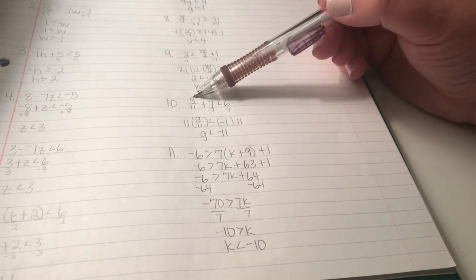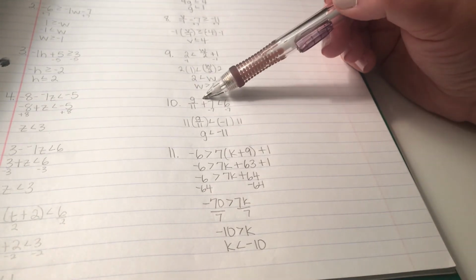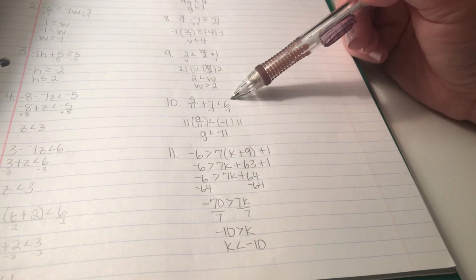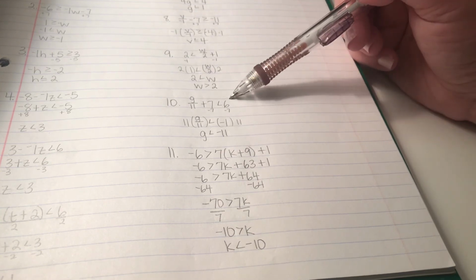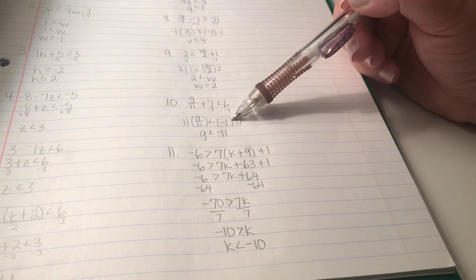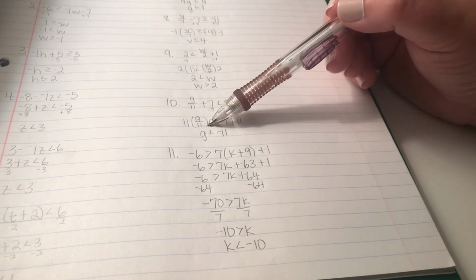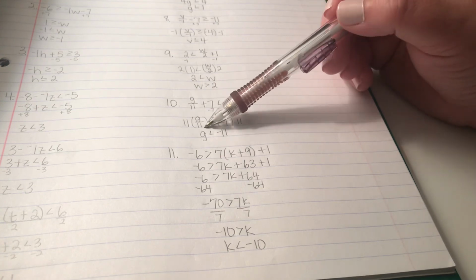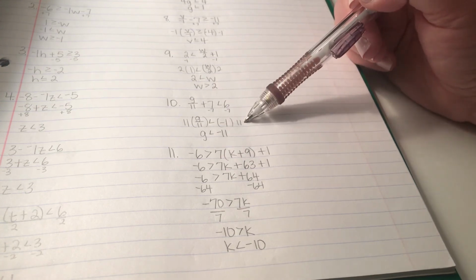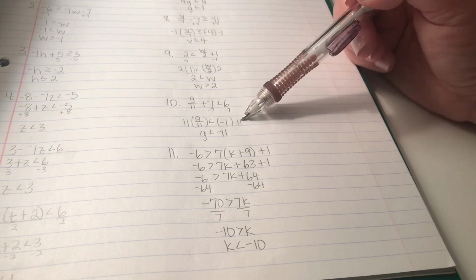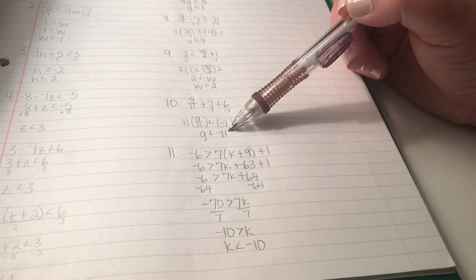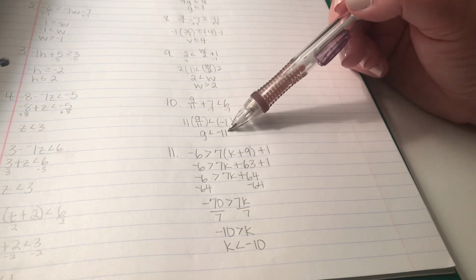Number 10, g divided by 11 plus 7 is less than 6. I'll first subtract 7 from both sides, leaving me with a negative 1 on the right. To get g by itself, when it's being divided by 11, I'll multiply by 11. I'll do that to both sides. Negative 1 times positive 11 is negative 11, so g is less than negative 11.